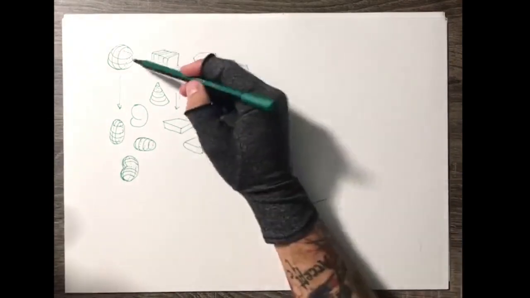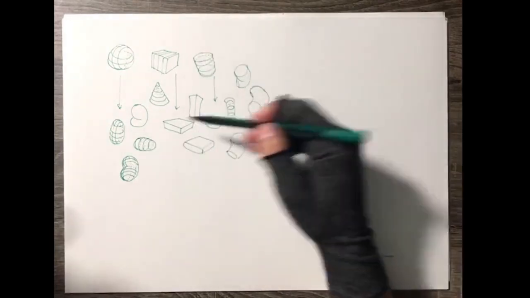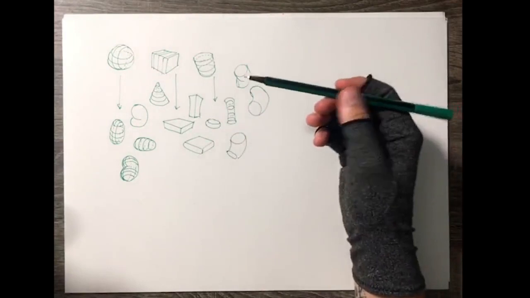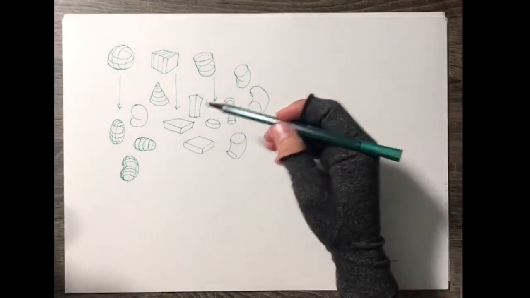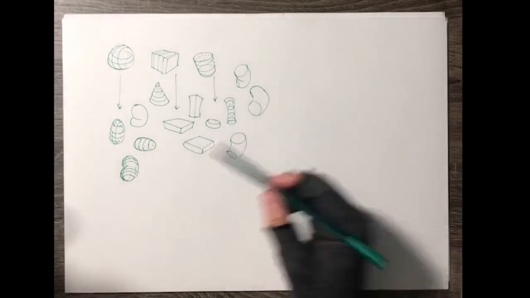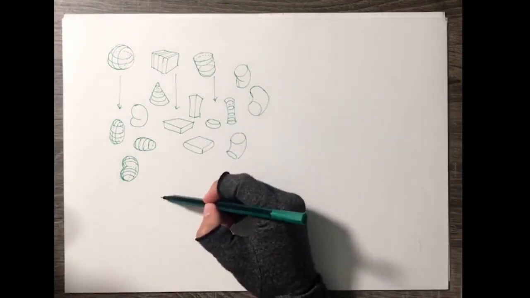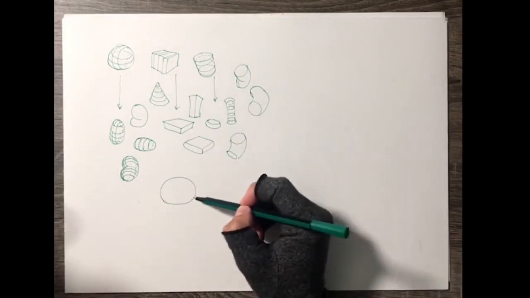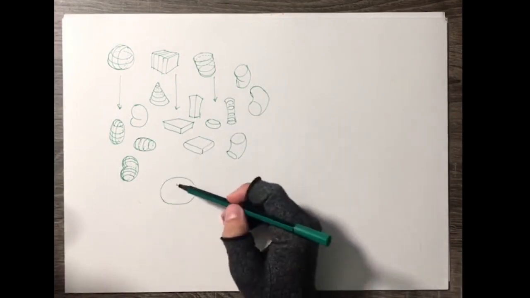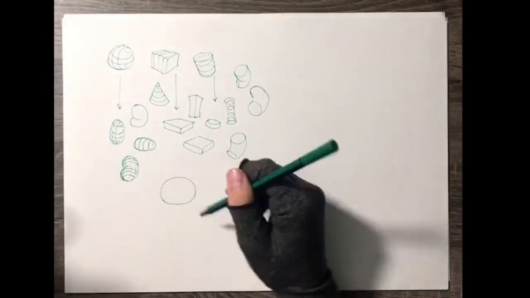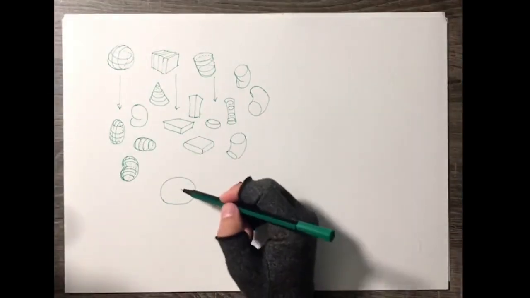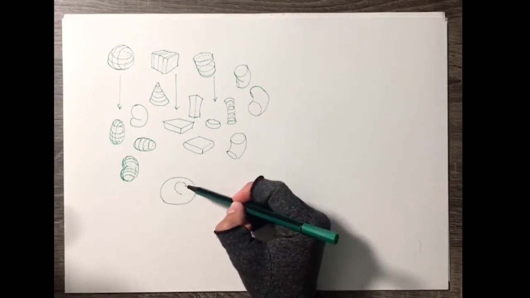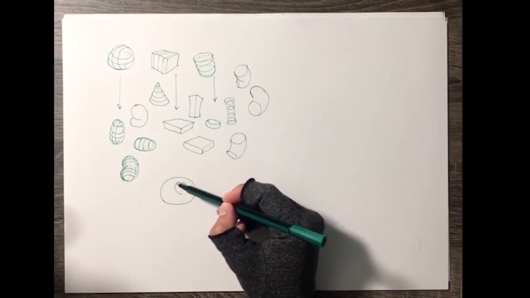Another way to manipulate these basic simple shapes is by adding or subtracting shapes. So what that means is that, for instance, if we take a sphere, or a squished sphere in this instance, instead of manipulating it any other way by pressure, we can, for instance, make an indent on this sphere, right?